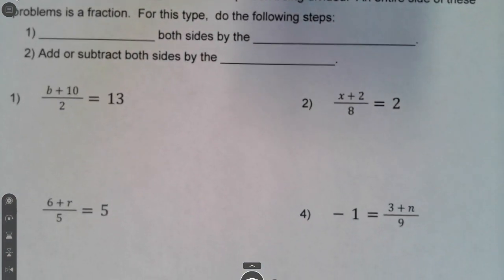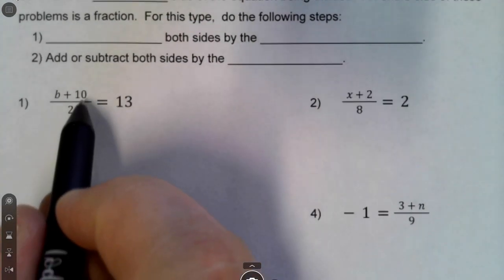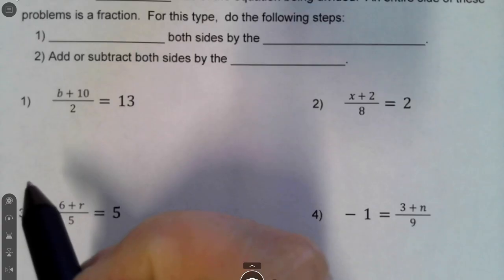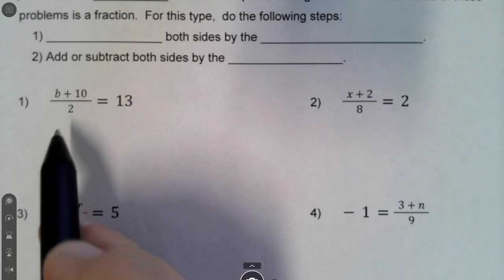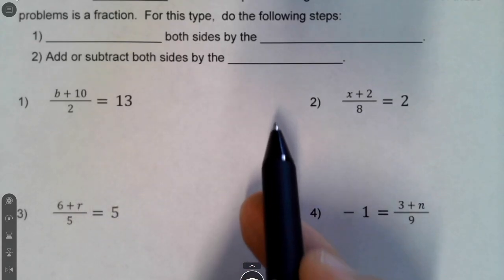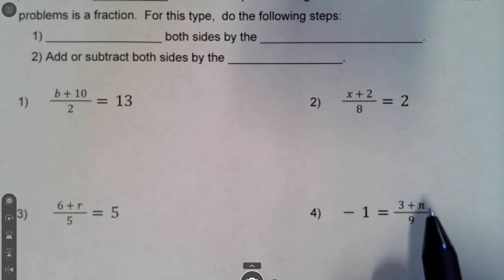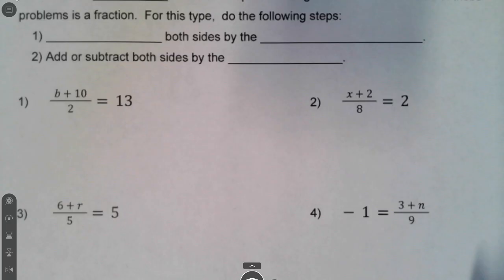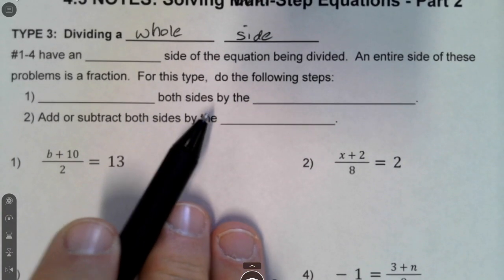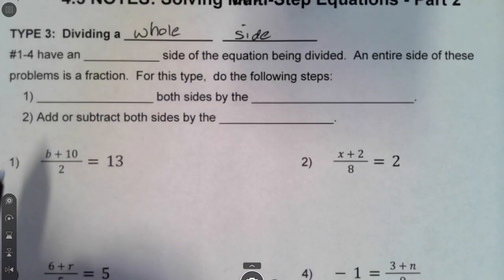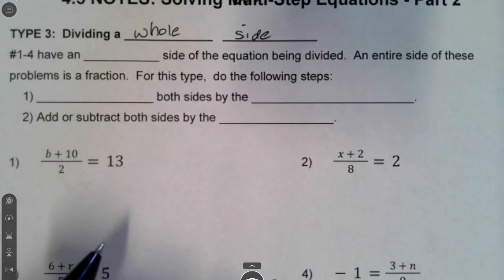So if you look down here at 1 through 4, you can see the entire left side of the equation is a fraction. Same on number 2 and number 3. The whole side is a fraction. Number 4 is the same, it's just that it's on the right side, that it's entirely a fraction. So what makes this different is exactly what I just said. The entire side of an equation is a fraction.